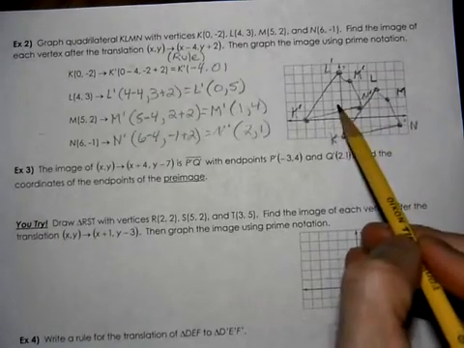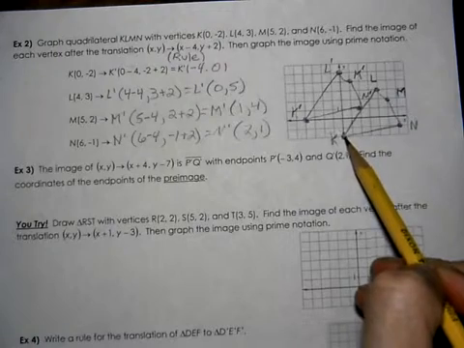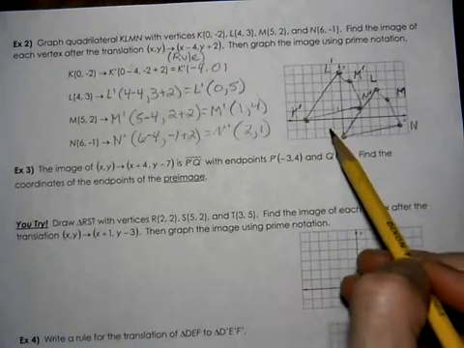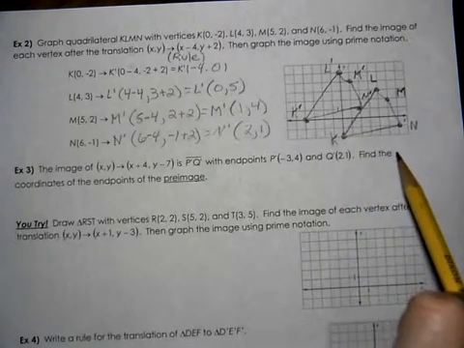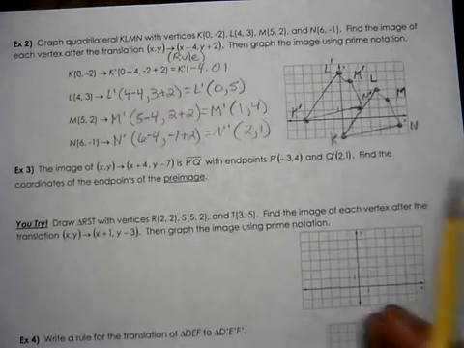Notice how the size and shape stay exactly the same. KN is the same length as K prime N prime. The angles are all the same. Nothing changes except its location. It's just been slid over. It's a slide.